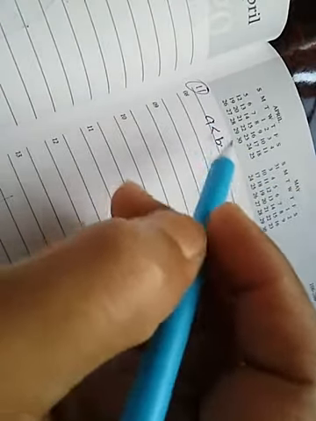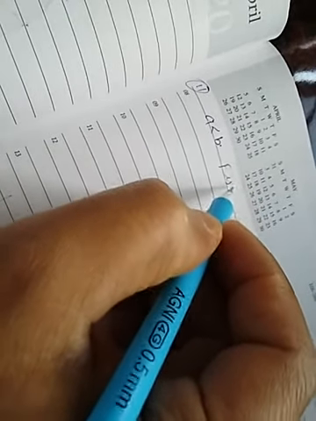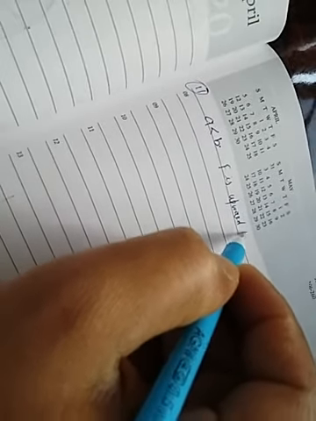Then the third case: suppose B is greater than A, and F is in the upward direction. Okay, this is the case.